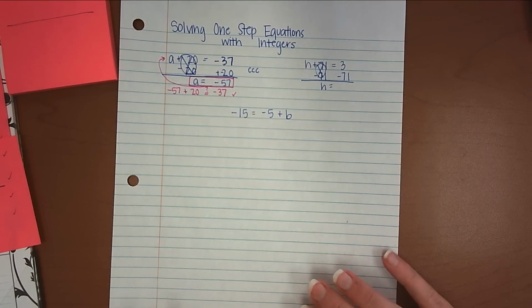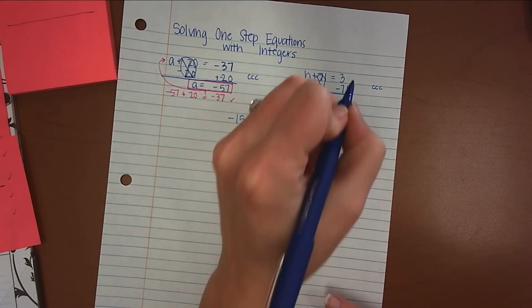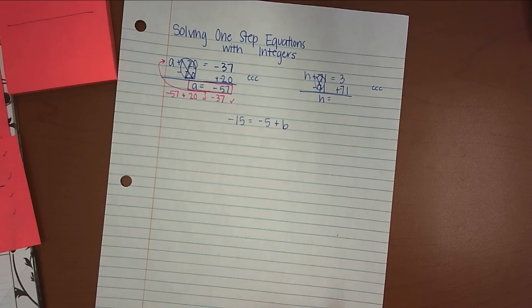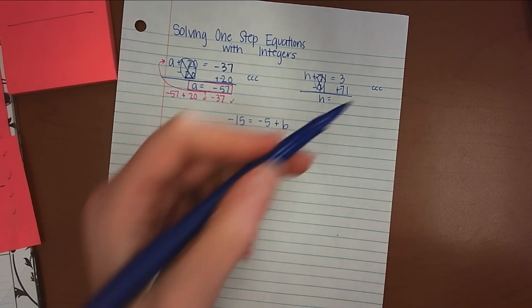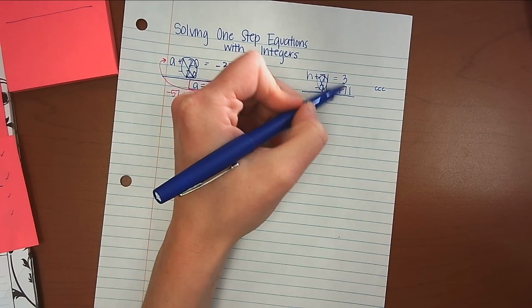And 3 minus 71, when I subtract integers, I'm going to use my rules: copy, change, change. So I'm going to copy the 3, change subtract to add, and change positive 71 to negative 71. Now I have different signs. Same signs we add and keep, but different signs we subtract.